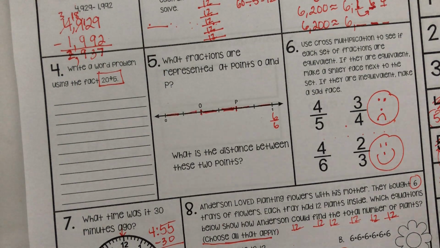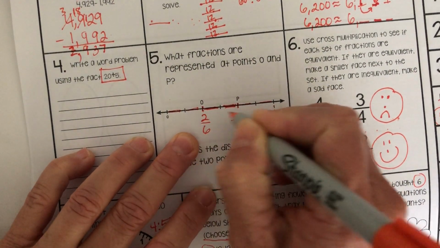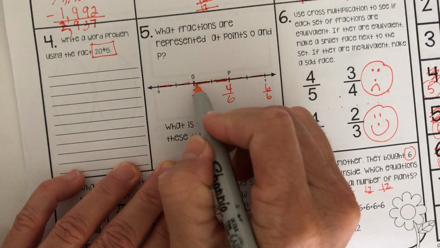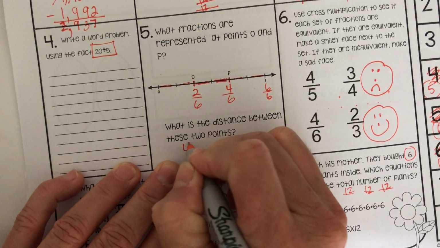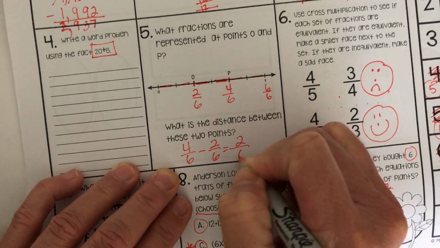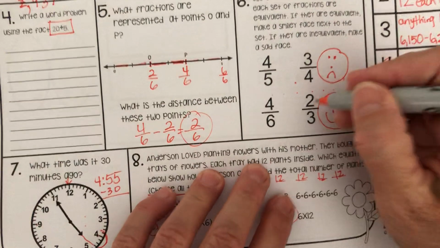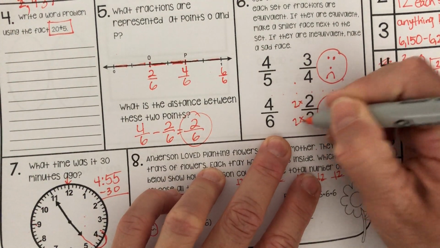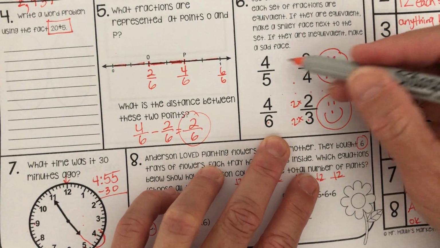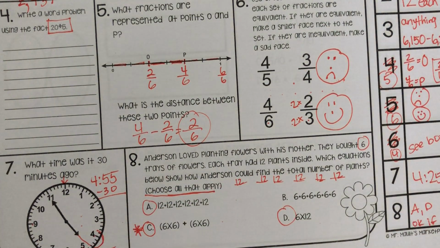Okay. This one, they're both going to have a denominator of 6. This is 2/6 and 4/6. And if you want to know the distance between, you can count and go, that's 1/6, 2/6, or you can always do subtraction. Okay, and your answer is 2/6. This is times 2. So 2 times 2 is 4, 3 times 2 is 6. There isn't anything that you can multiply times 3. 3 times nothing is 4, and 4 times nothing is 5.